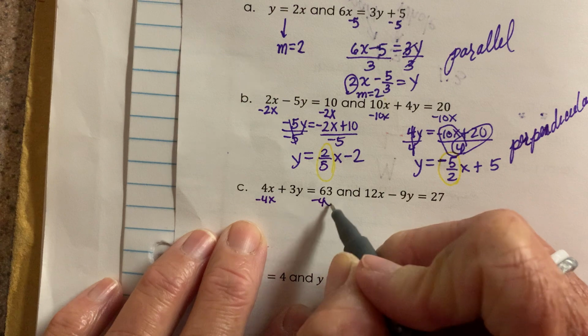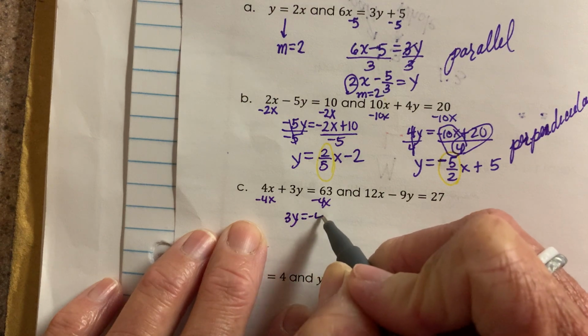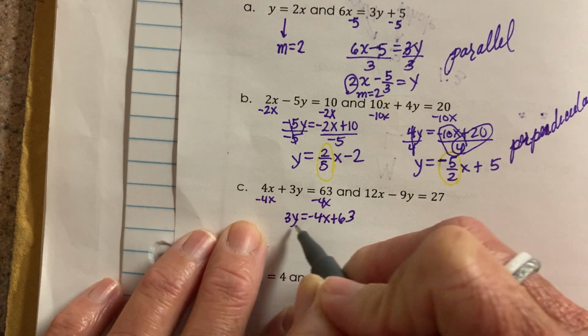Subtract 4x, and we get that 3y equals negative 4x plus 63.